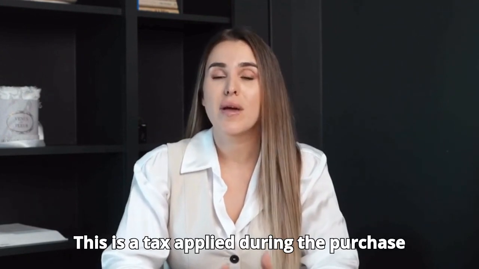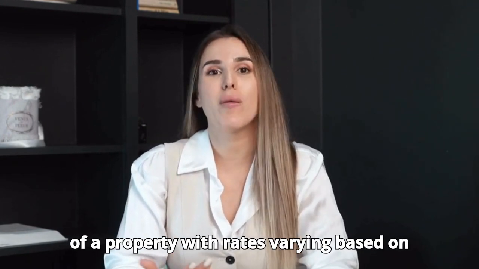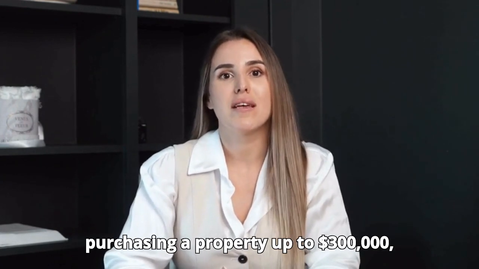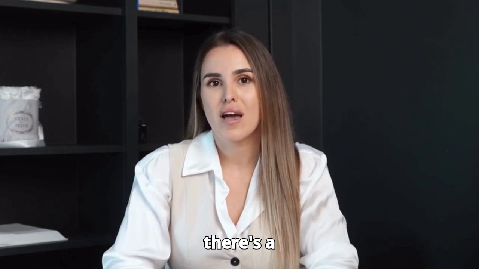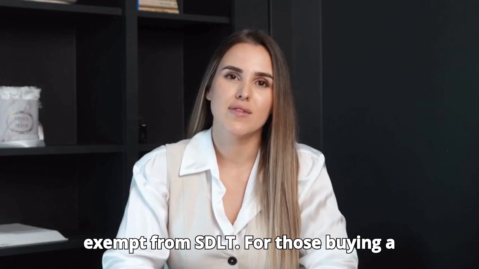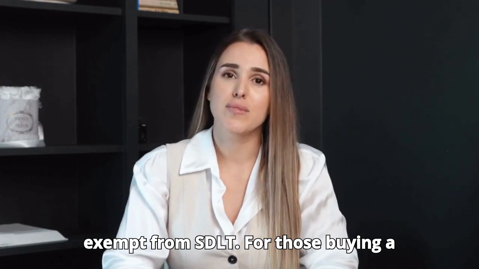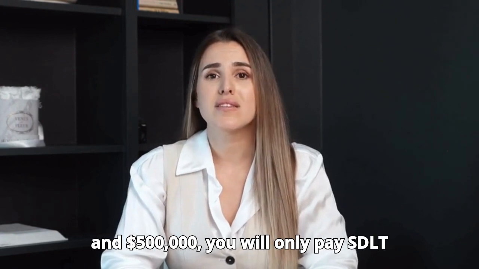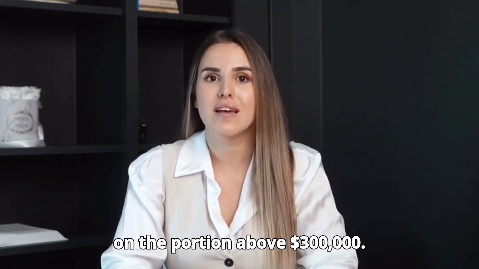This is a tax applied during the purchase of a property, with rates varying based on the price. For first-time buyers purchasing a property up to $300,000, there's a fantastic benefit. You are totally exempt from SDLT. For those buying a property between $300,000 and $500,000, you will only pay SDLT on the portion above $300,000.